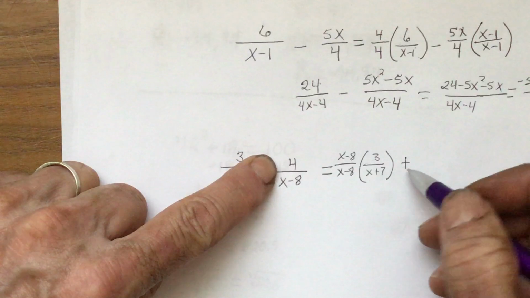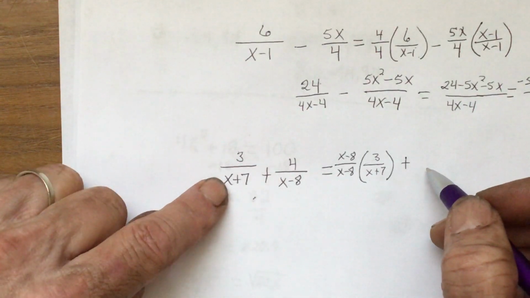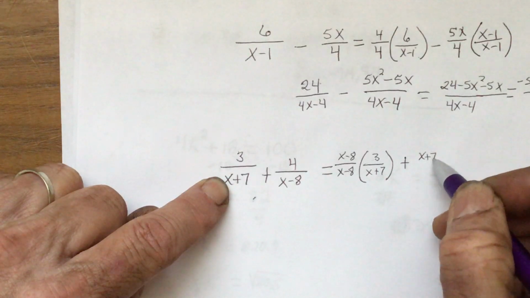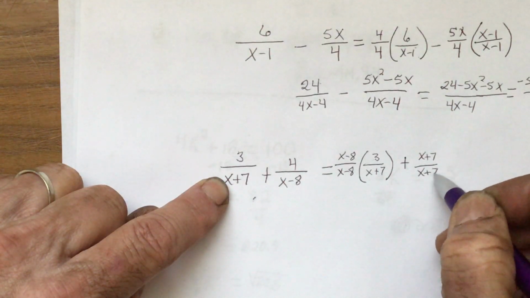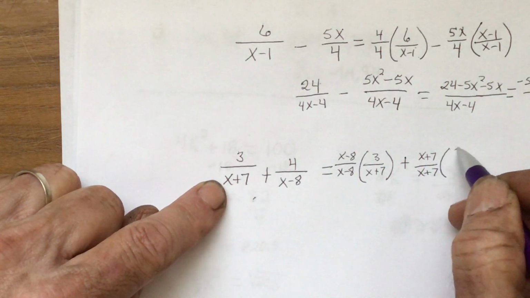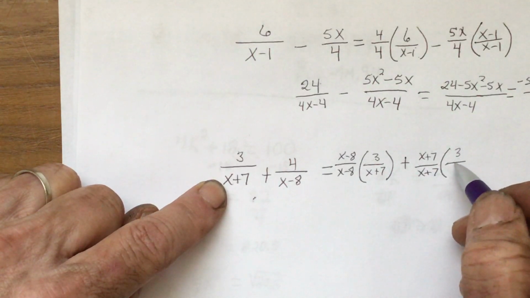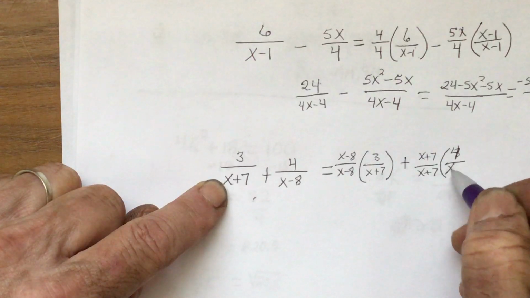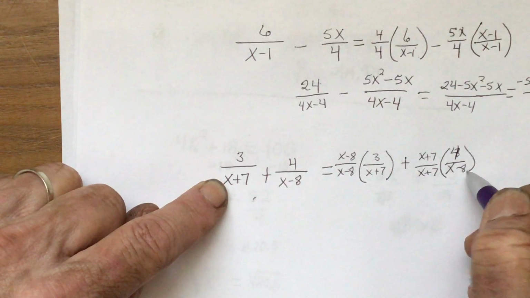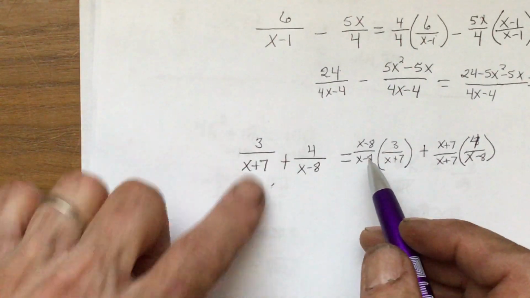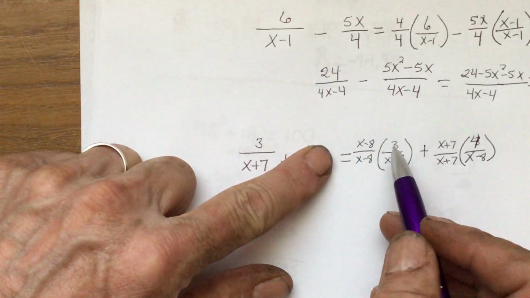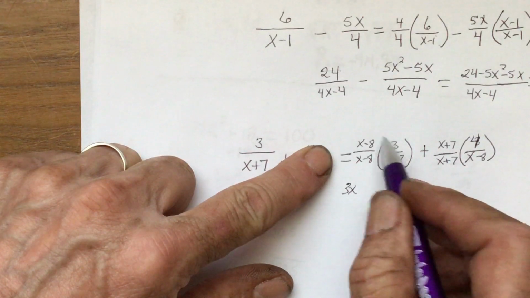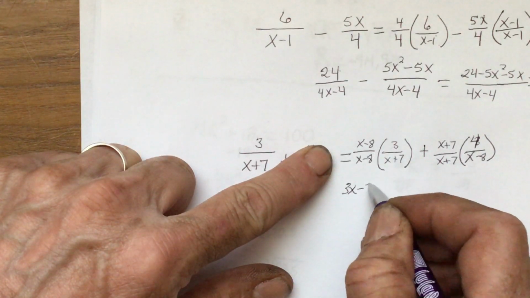And now the second fraction, the top and the bottom are both going to get multiplied by x plus 7. Okay, simplify this. 3 times x is 3x. 3 times negative 8 is minus 24.